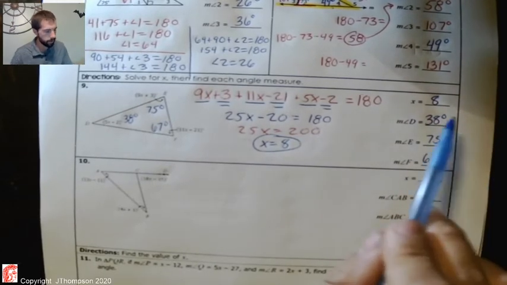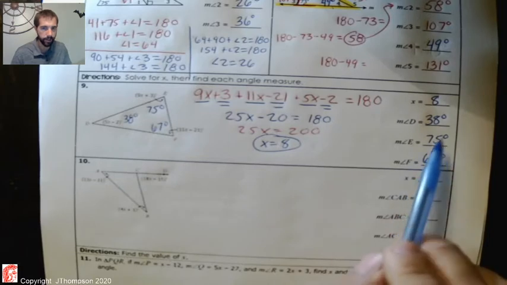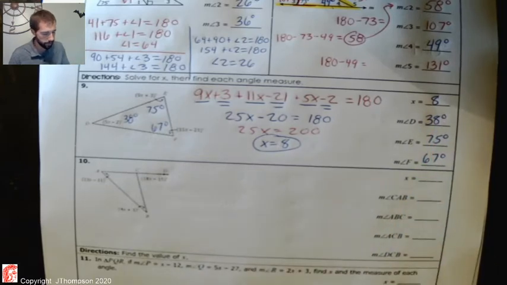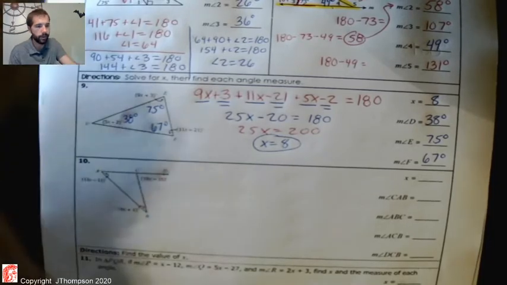And now one thing that you might want to check is add these 3 angles together. They should add up to 180, so let me check. 38 plus 75 plus 67, yeah, they all equal 180. So we know that our answer is correct.